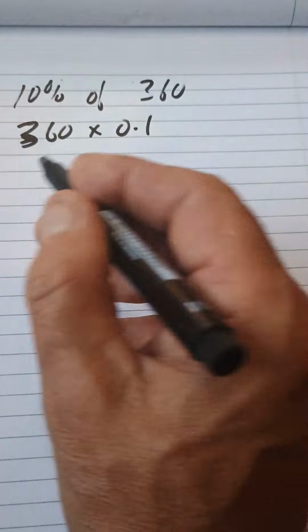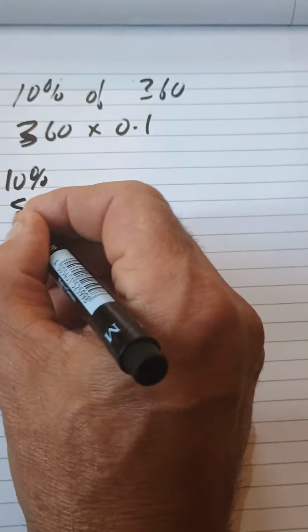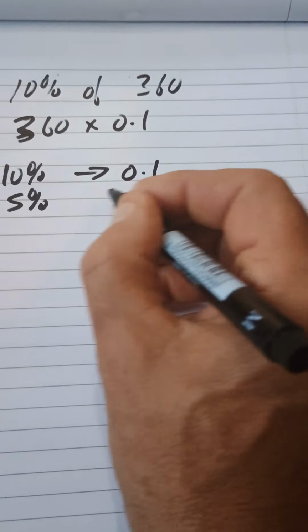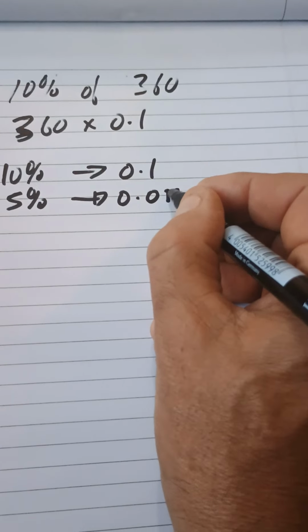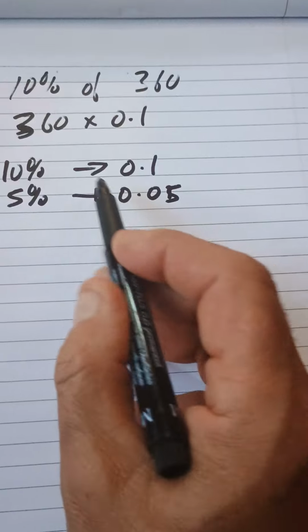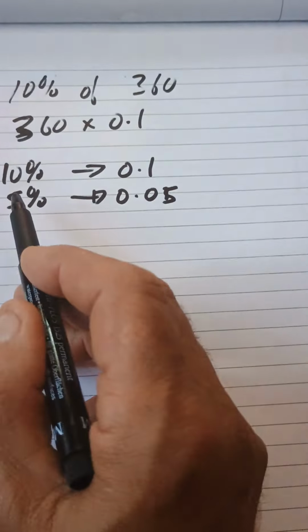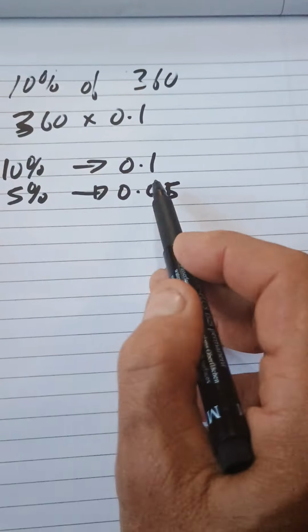Okay, so with those percentages, 10%, 5%, we do it like that. So 10% is 0.1, 5% is 0.05. Yep, so 10%, 0.1, 5%, 0.05. Anything under 10, there's going to be a 0.